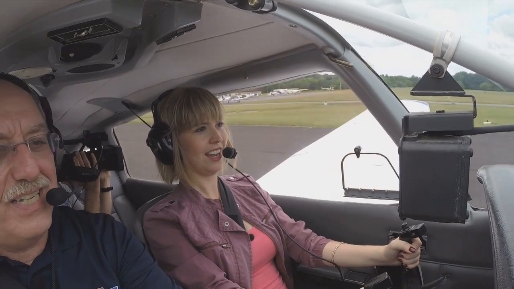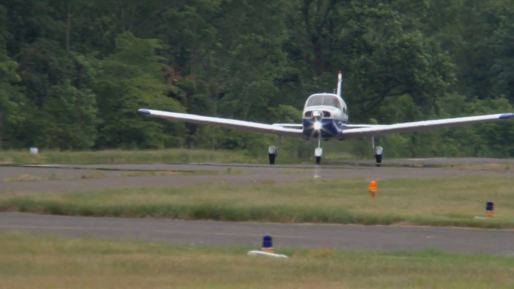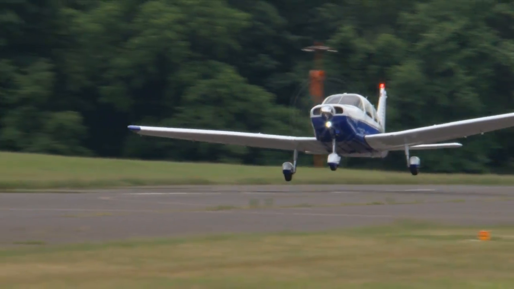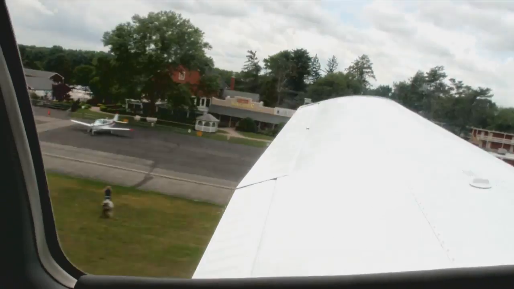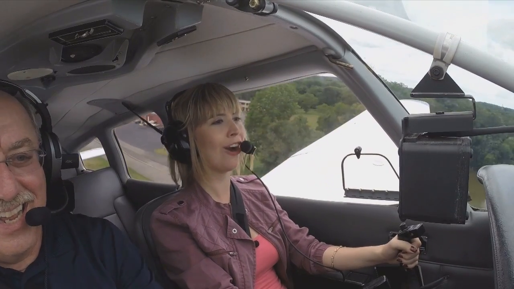And when we get to about 6, we're going to put a little bit of back pressure on the control. Oh my. A little bit of back pressure, the nose comes up, and we're flying. How about that? Wow. Oh my. We are off the ground right now. We are off the ground.